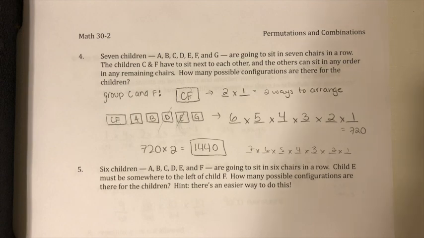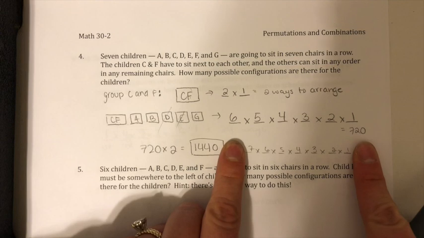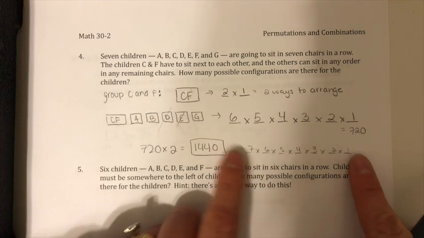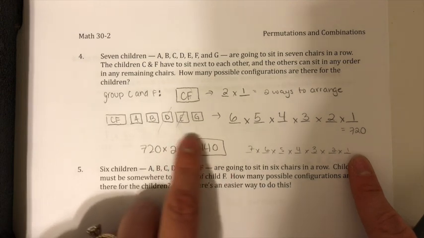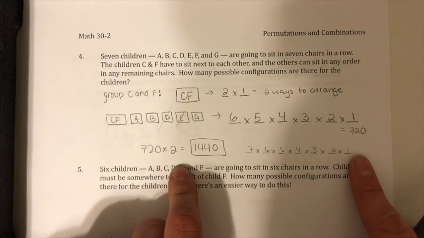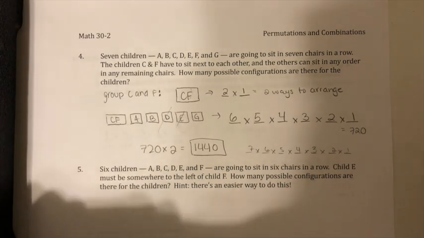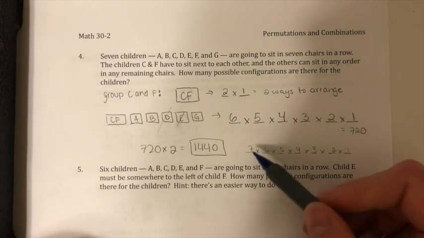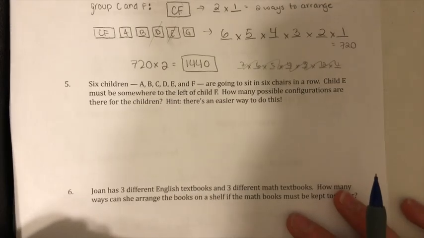So 7 times 720, right? Because this is 720. So 7 times 720 would be much bigger than 720 times 2. So there are fewer options than if we just had a free-for-all, which makes sense. So that's just a little aside. You don't have to bother with that if you don't want to. I just thought I'd throw it in there.